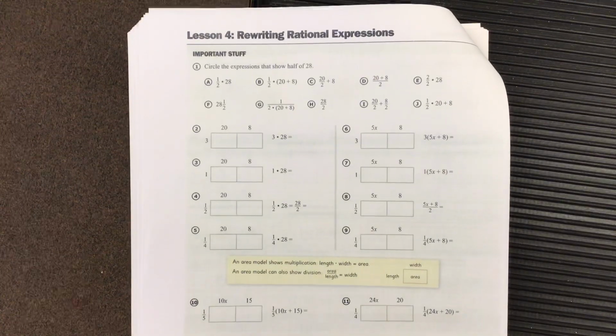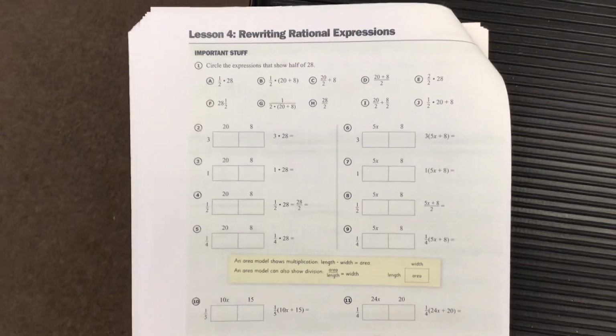So the first question there, it says, circle the expressions that show half of 28. Does anybody see one, A through J, that would equal whatever half of 28 is? Which would be 14, yes. So if you see any answers there, they'll give you 14.